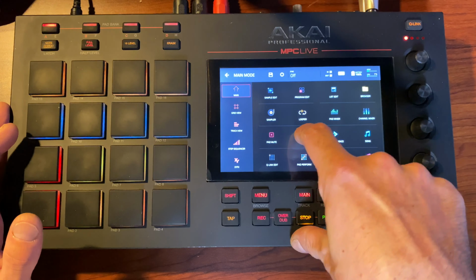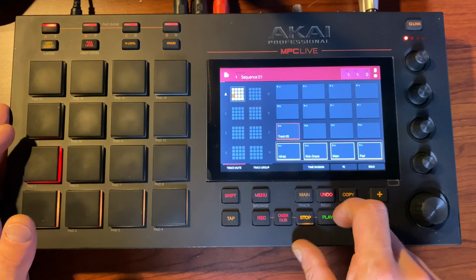We're going to go into our track mutes. Now you see up at the top it says sequence 1, okay? Let's start sequence 1 as, say, an intro. So I'm going to mute these tracks out, and all I'm going to have playing is this pad. All right, that's how sequence 1 is going to act.